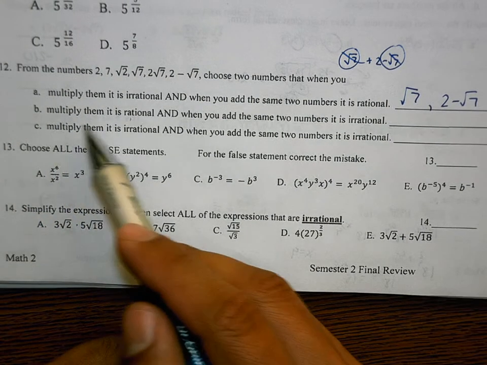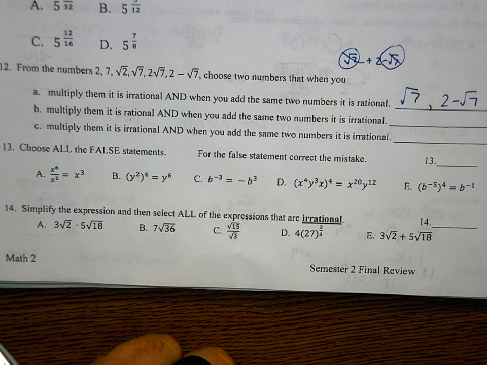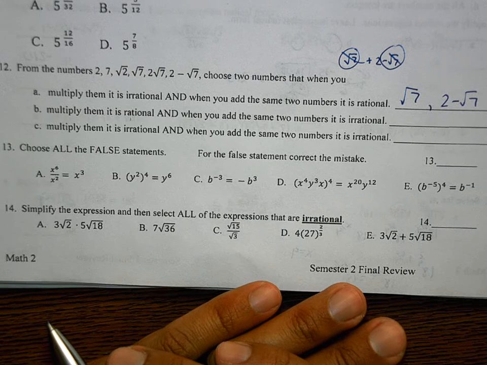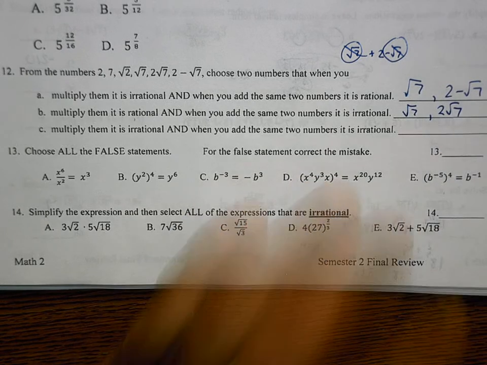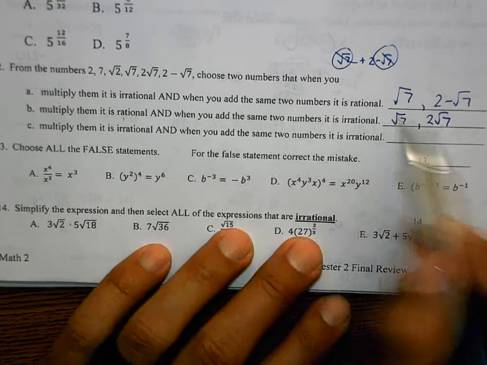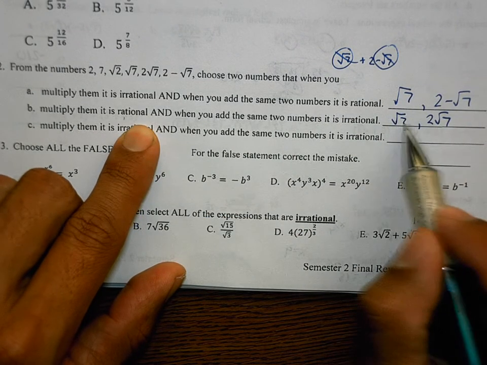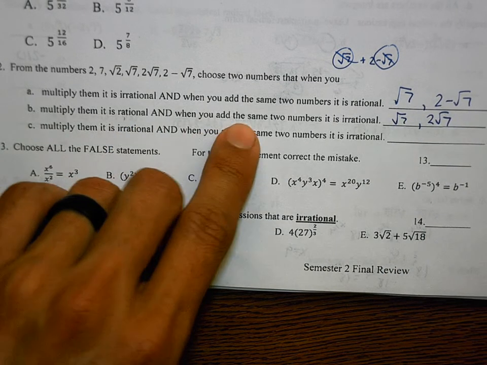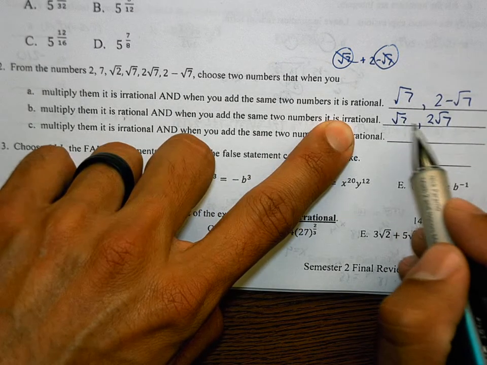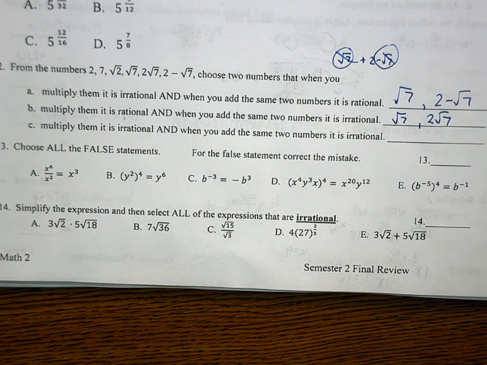Now I want to multiply them and get a rational number, and when you add the same 2 numbers, it is irrational. So let's see. What about root 7 and 2 root 7? Why would I choose these 2 numbers? If I multiply a root 7 times 2 root 7, you would have a pair of 7s and the 7 would pop out and it would become rational. When you add the same 2 numbers, it's irrational. 1 root 7 plus 2 root 7 would have a sum of 3 root 7, which makes it definitely irrational.